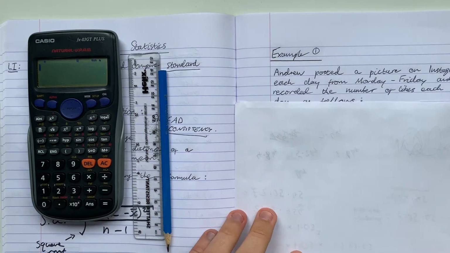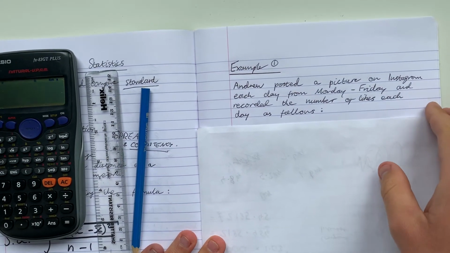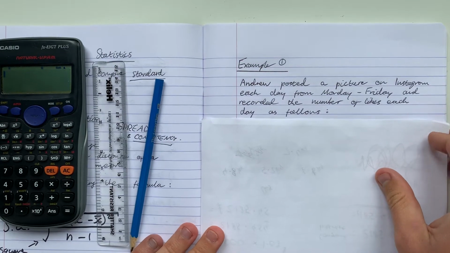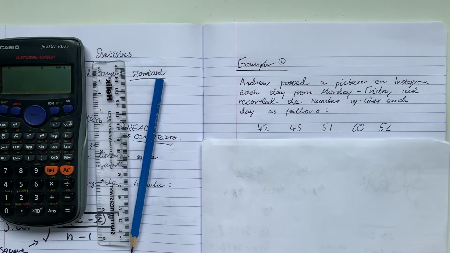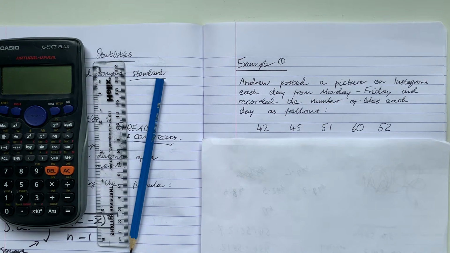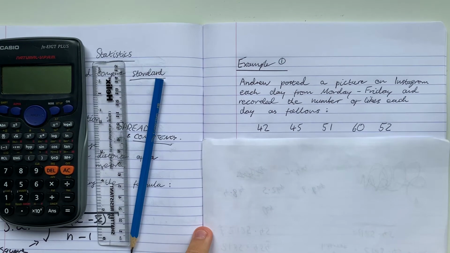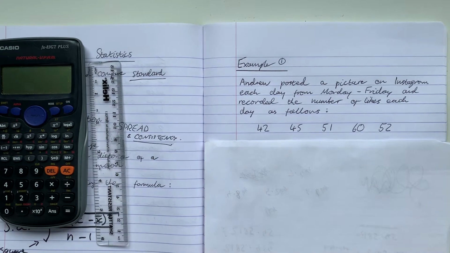Example 1. Andrew posted a picture on Instagram each day from Monday to Friday, so 5 days, and recorded the number of likes each day as follows. 42 on the first day, 45, then 51, then 60 on a Thursday, that was a popular day, then 52 on the Friday. Those are not the best numbers, he could have been getting a bit more likes, but he'll take it. Those are the number of likes he got each day from Monday to Friday.